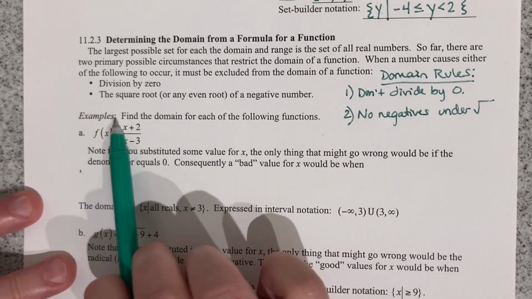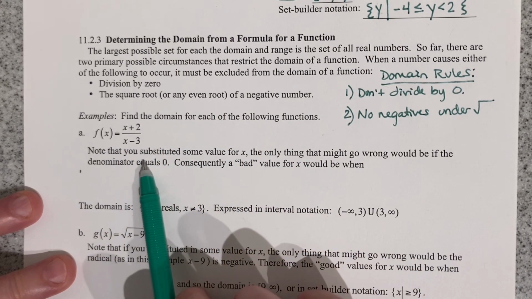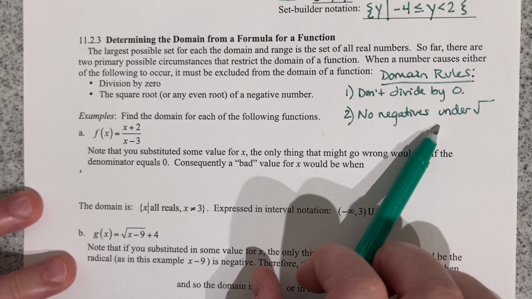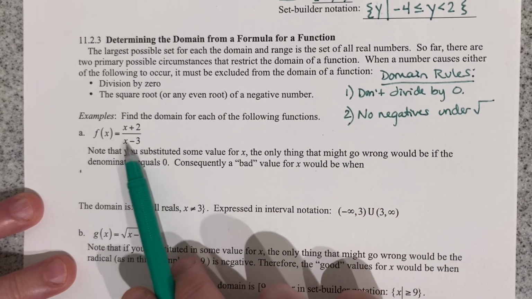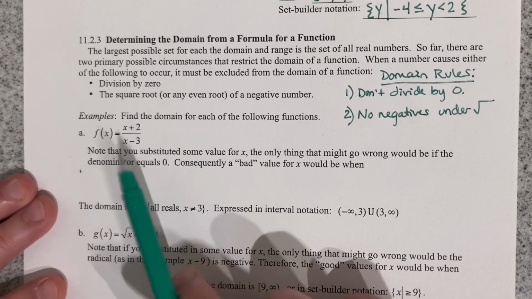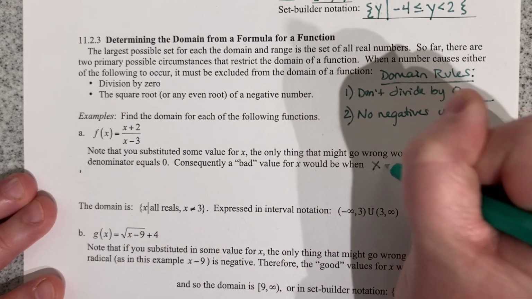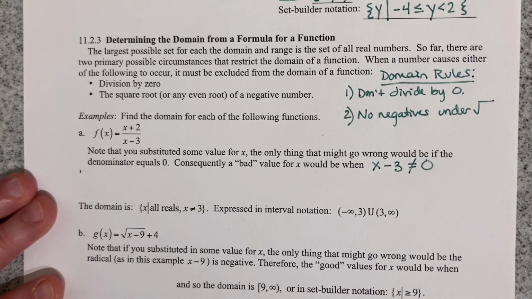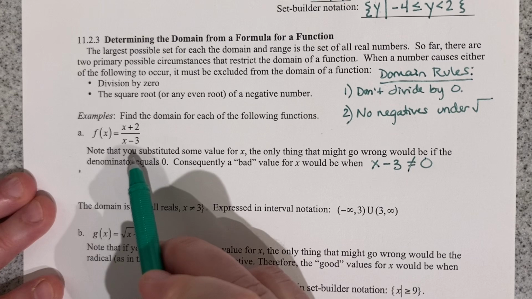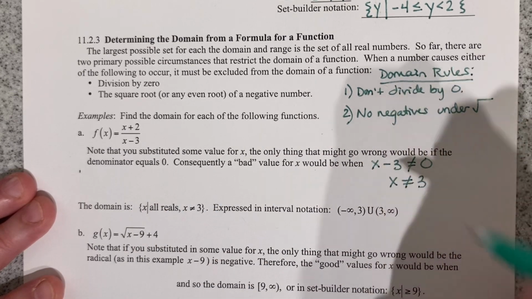All right, first example, it says find the domain of this function, x plus 2 over x minus 3. There's no square roots, so I don't have to worry about that. What I have to worry about is don't divide by 0. So the bad value of x would be when x minus 3 equals 0. All right, we can't have the bottom of the fraction equaling 0. Well, that would mean that x cannot equal 3.